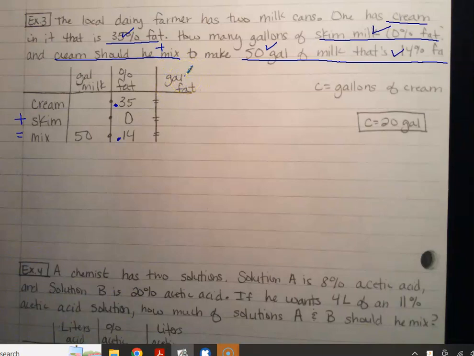All right, so now we need some variables. We're going to use C to be the gallons of cream. So if the C is our gallons of cream, what is our skim? Again, this is just like example 2. We're going to take the total. So it's going to be 50 minus C is how much skim milk we're going to use.